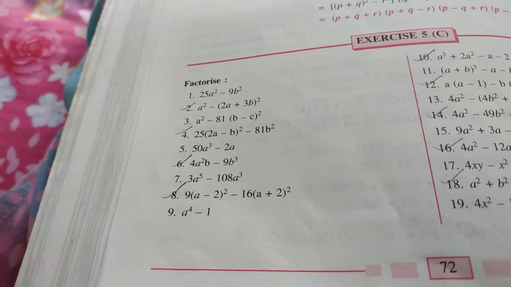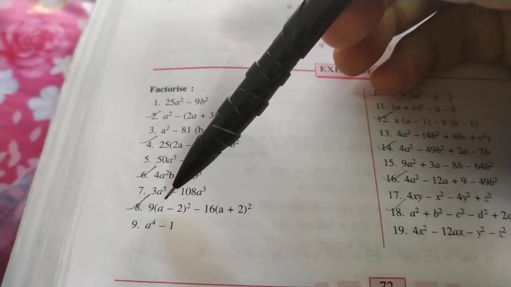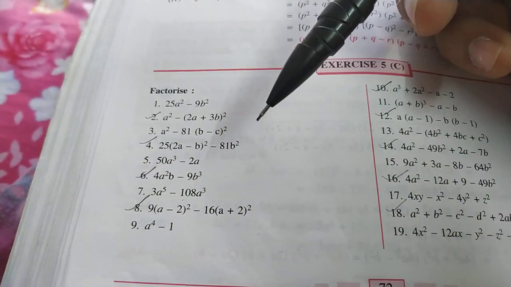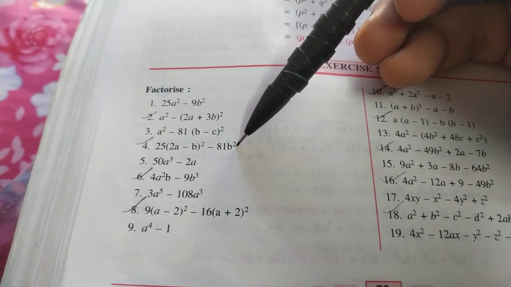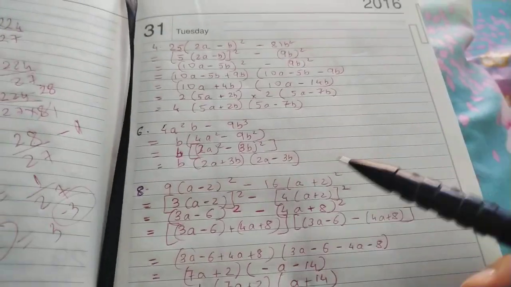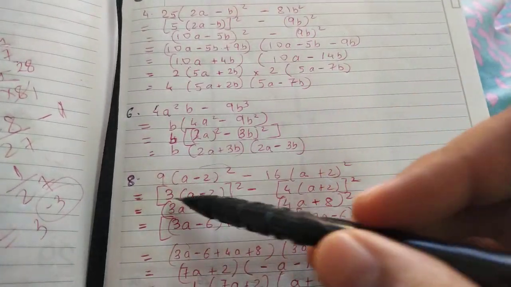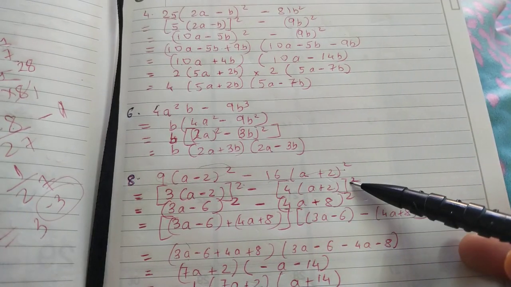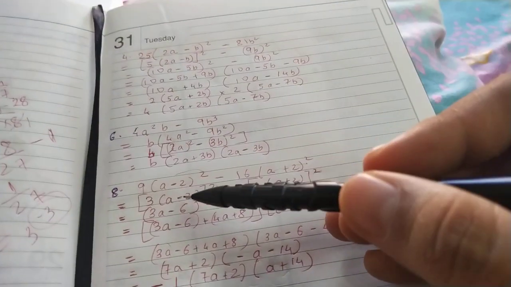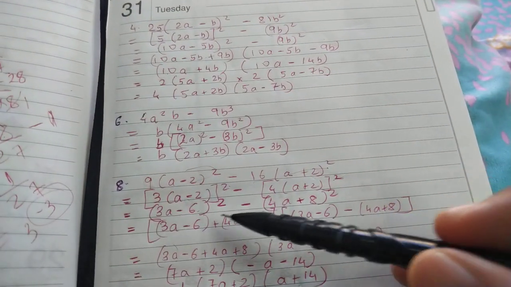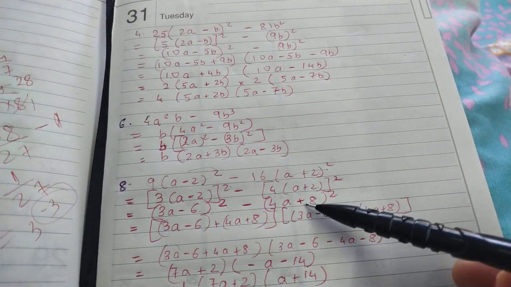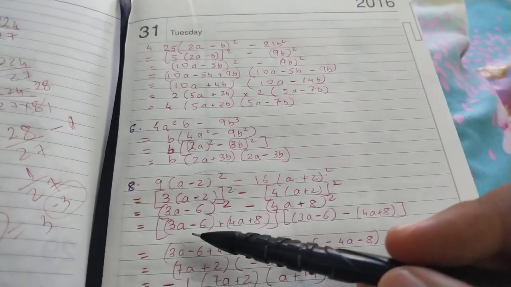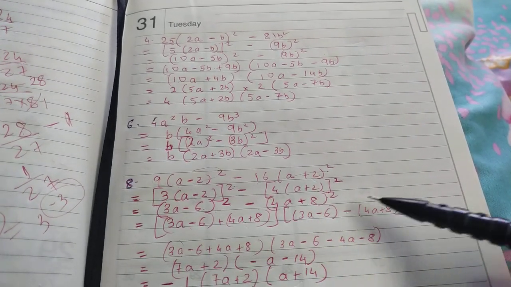Next, in the eighth sum, I see brackets and I also see perfect squares 9 and 16. So it looks similar to the fourth sum. So first thing, we shall convert this entire term into a whole squared, and even this will become a whole squared. Open the inner brackets, so that now it's a format of a squared minus b squared. So we can use the formula of a plus b, a minus b.